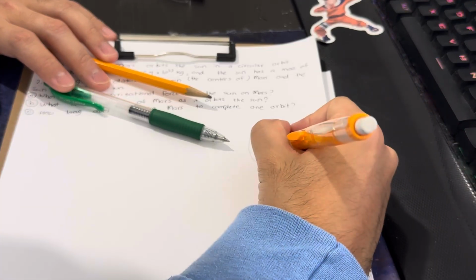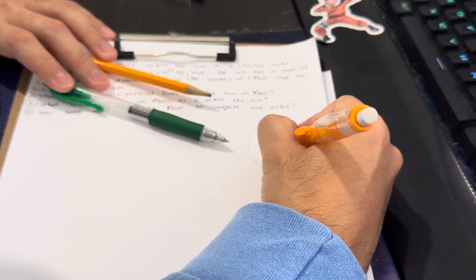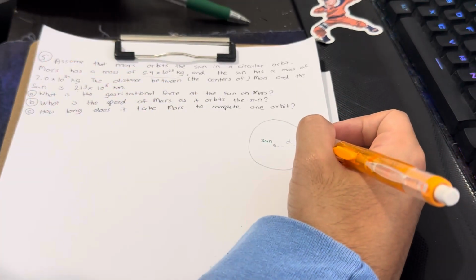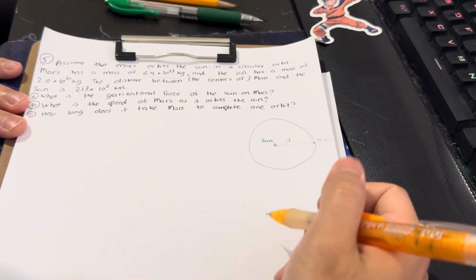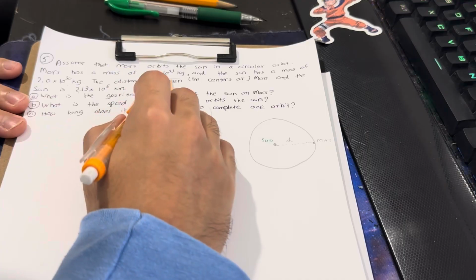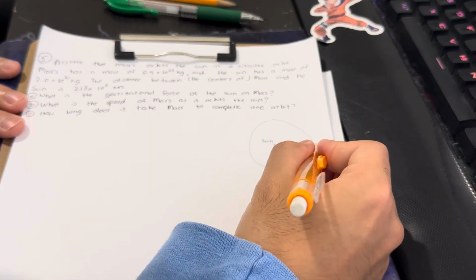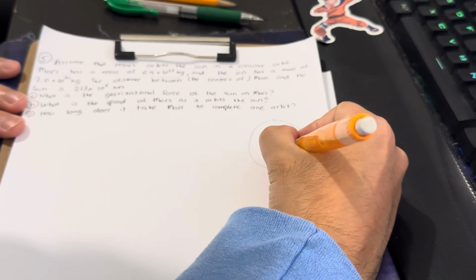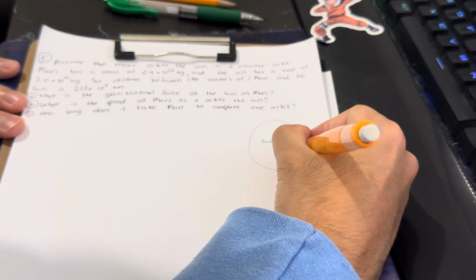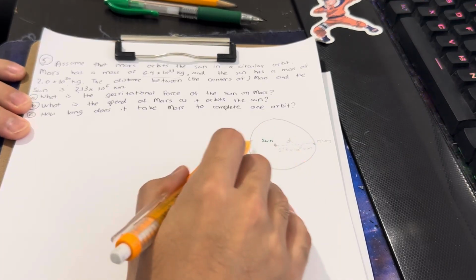This is going to have a distance, a distance d. This distance is the distance between the center of Mars and the Sun, which is 213 × 10^6 kilometers.